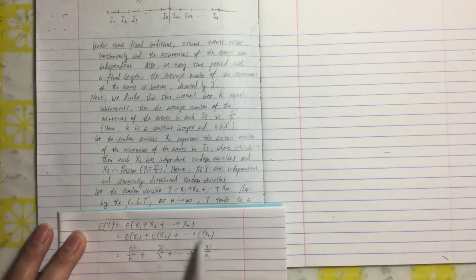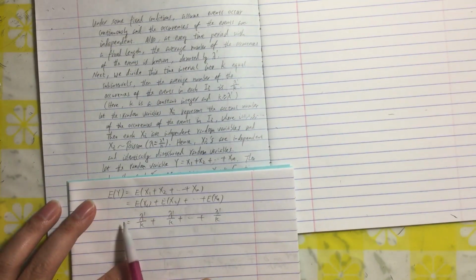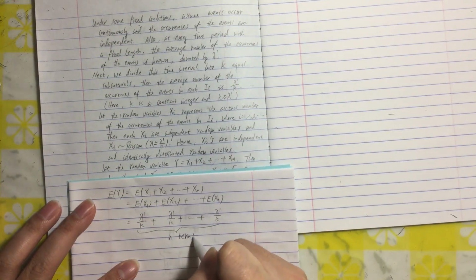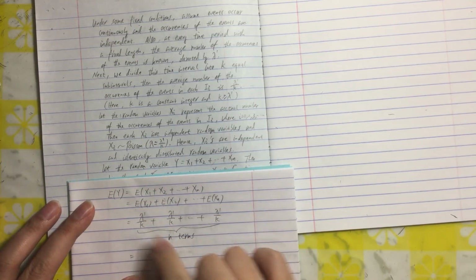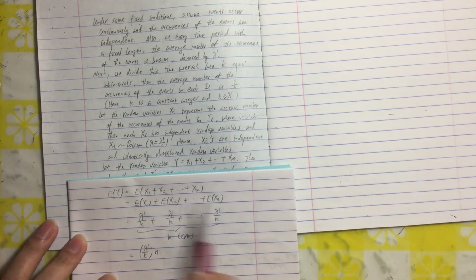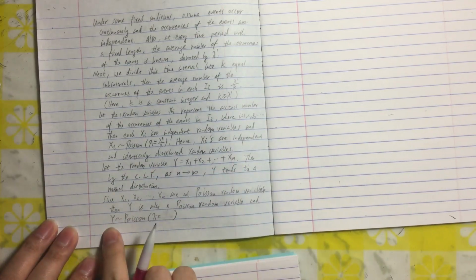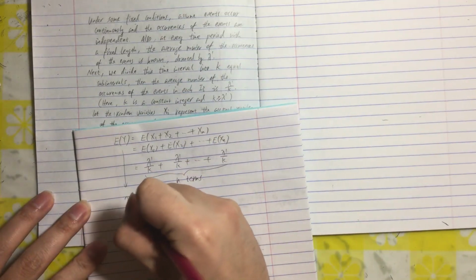From S1, S2 to Sn, there are n terms, and these terms are all identical. For the sum of n identical terms, the sum is one of the terms times n. And since y also has a Poisson distribution, its expected value is the same as lambda of y.